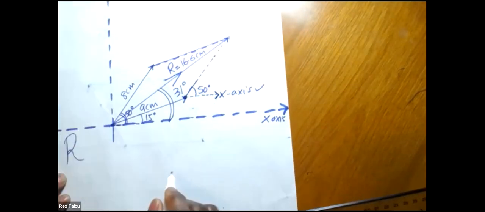centimeters, and the angle from the x-axis looks like it's 30 degrees. I see that the angle is about, looks like 31. It's 31 degrees. So the angle of the new vector is 31 degrees. So let's summarize this.